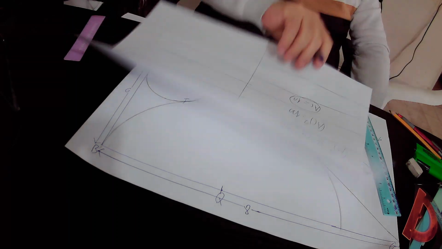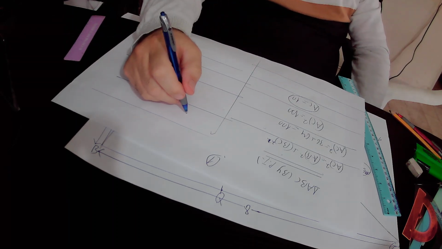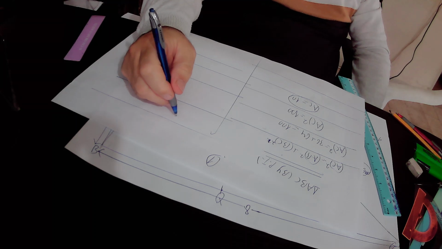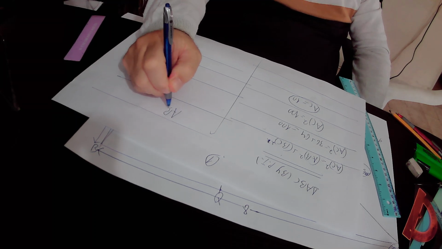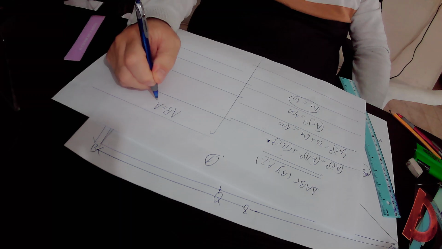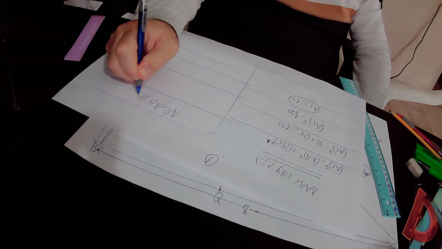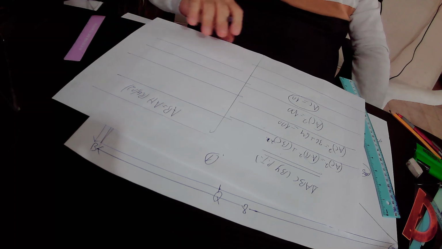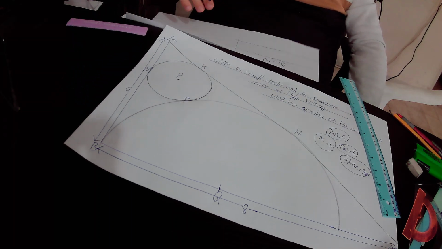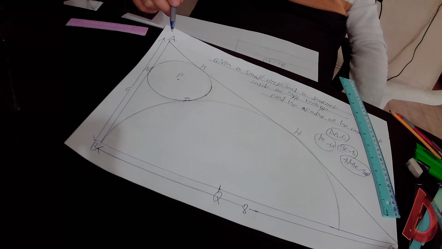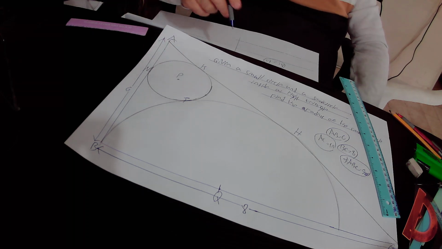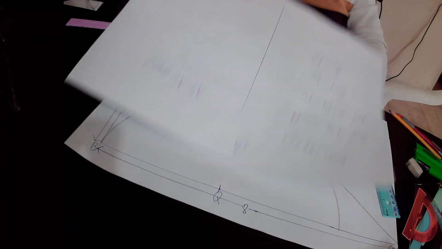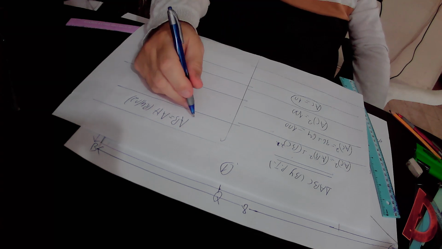Again, AB equals AH according to rule 2. But it is given in the question that the length of side AB is 6, so you can write here that AB equals 6.